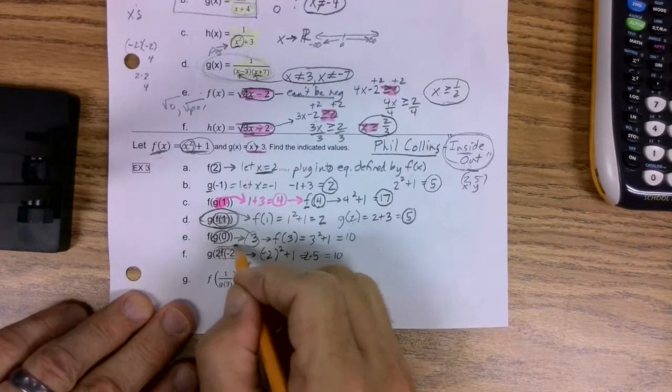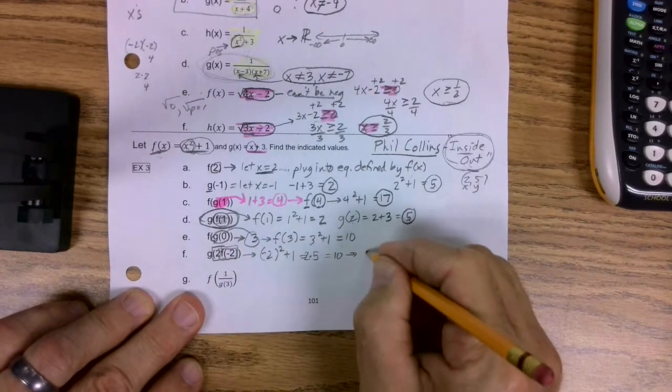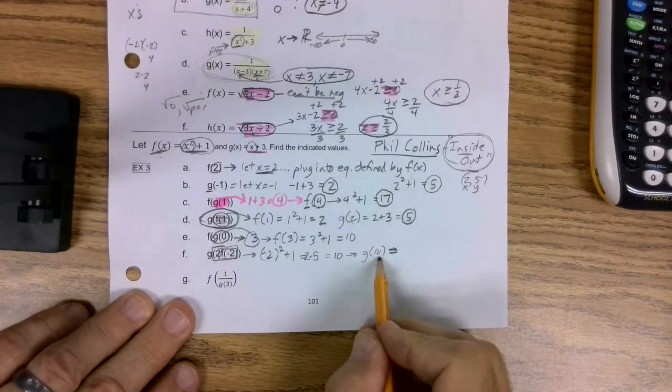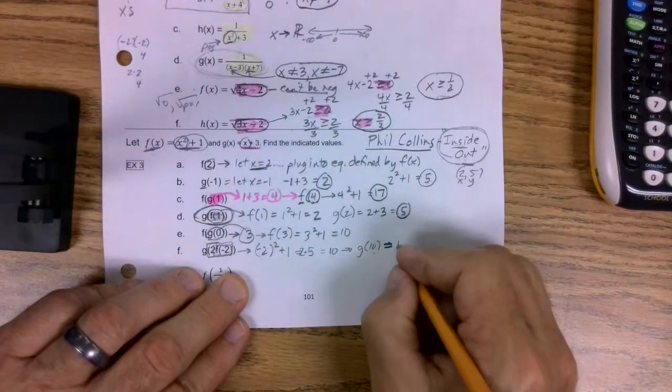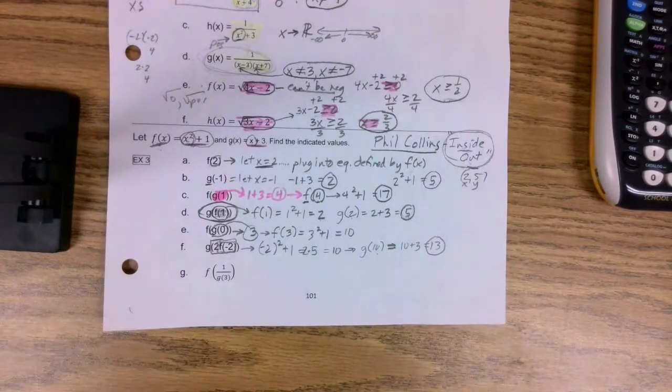So all of this stuff in the middle here equals 10, so I'm going to replace it. And I've got one more problem to figure out. I'll put 10 in for x into the equation defined by g. There it is, 10 plus 3, and I get 13. See, the math isn't hard, it's just busy work.